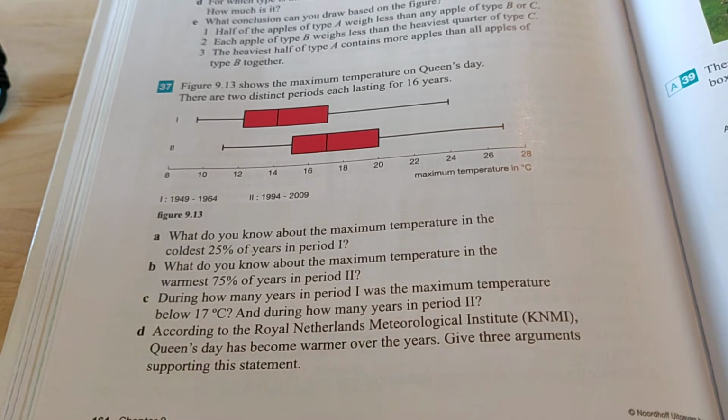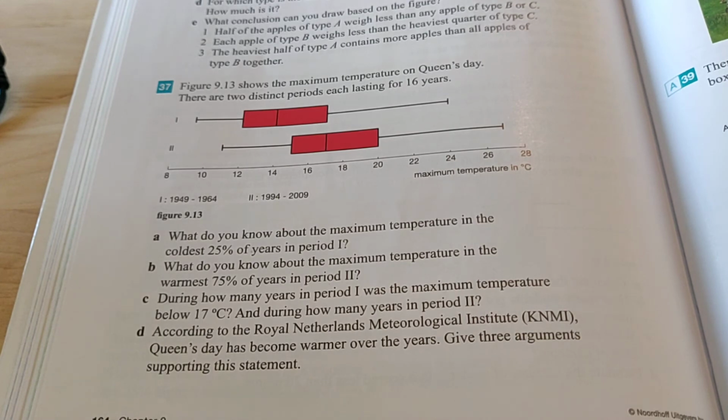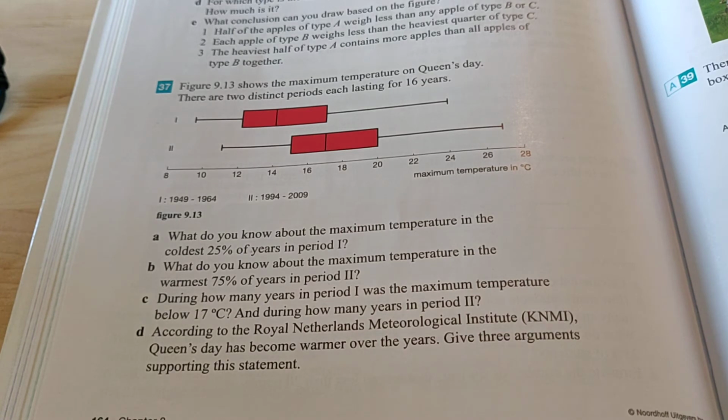Question D. According to the Royal Netherlands Meteorological Institute, Queen's Day has become warmer over the years. Well, we can also see that in the box plots. Give 3 arguments supporting this statement. Okay, well, you can think of multiple things. I think the answer book mentions 3, but if you have some other ones, they're probably correct also.